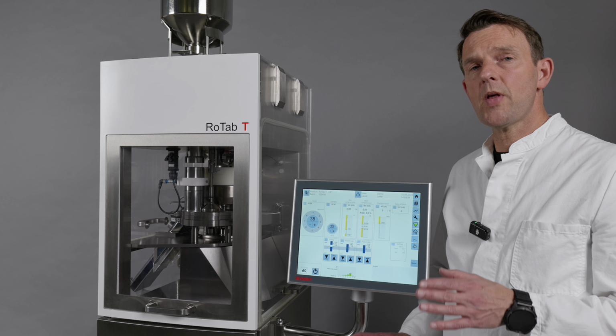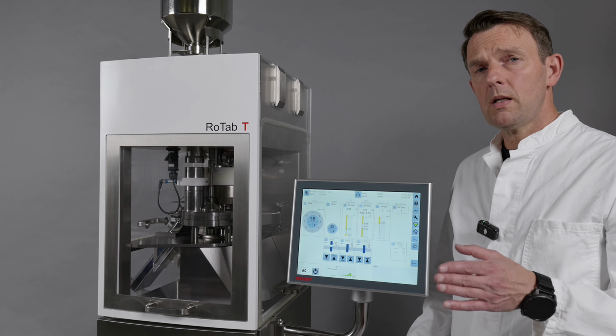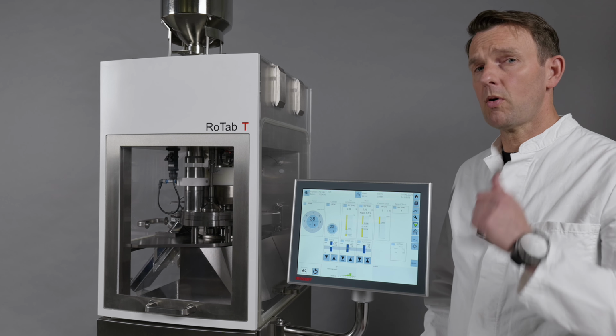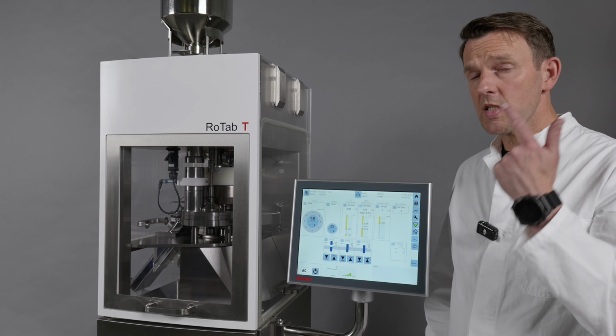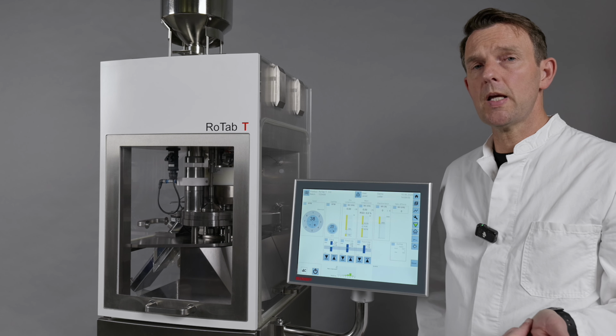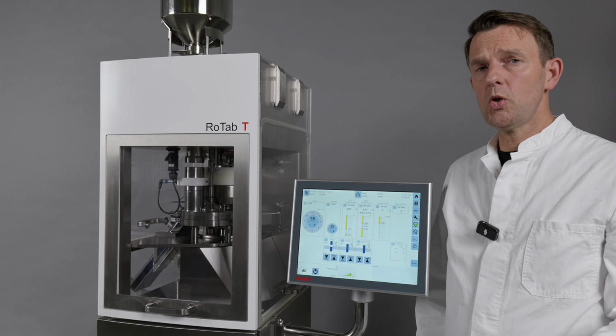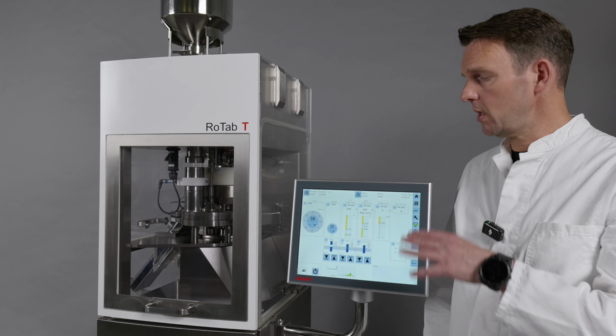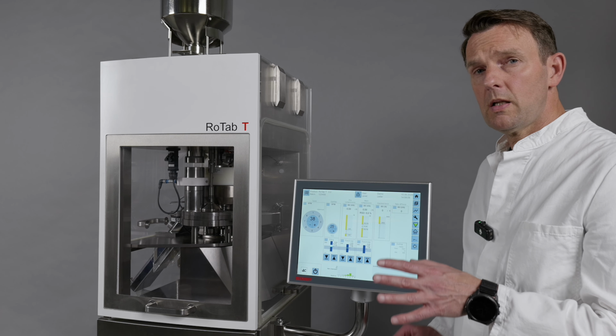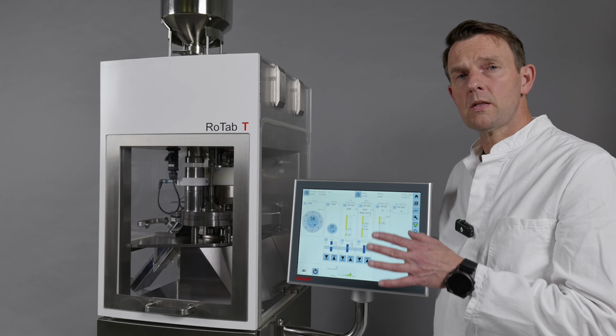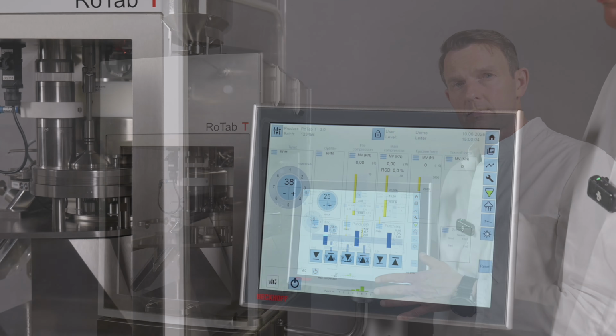The RoTab T is the ideal single layer rotary tablet press for tablet development, for small batch production and for scale up. It's very easy to use. It's a mobile unit, like you see a little bit later. And right now we are going to have a look at the software.